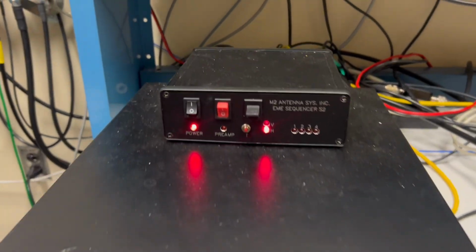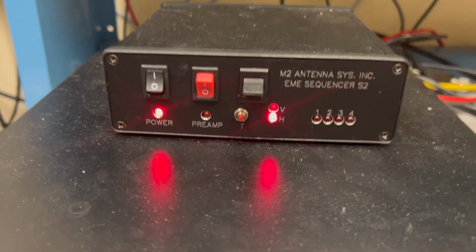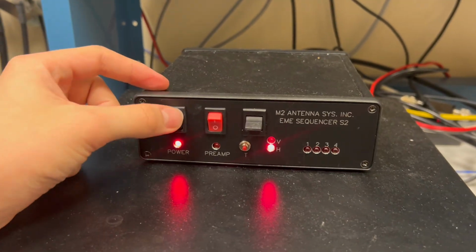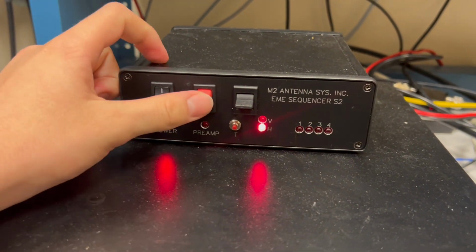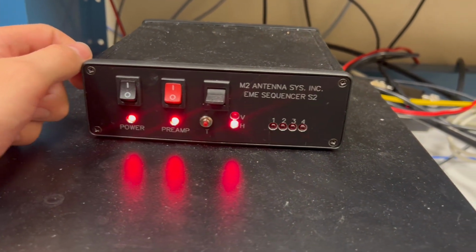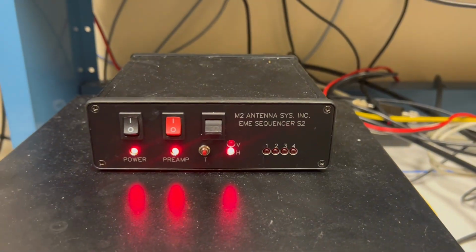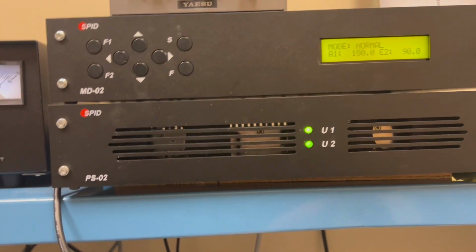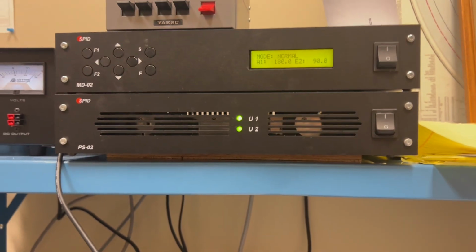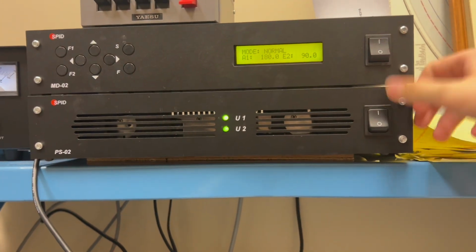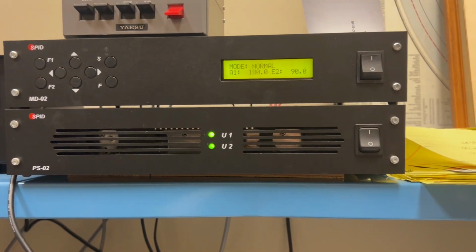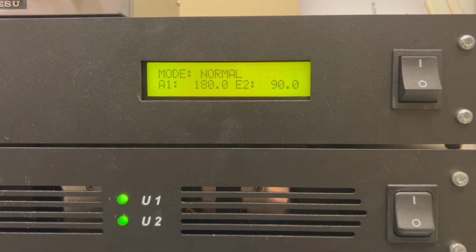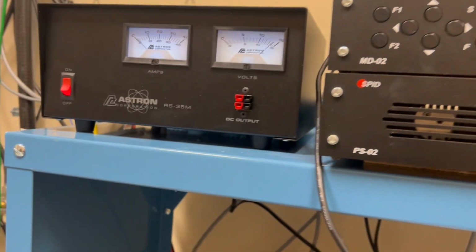Next, we're going to come over here. This is our sequencer, very important to make sure that this is on. We're going to go ahead and power it on, turn on the preamp as well, and then it should look something like this. Now up here, if this is not already on, this is our rotator controller. So flip this switch and then this one to power it on, and this is going to display how the antenna is actually pointed up on the roof.